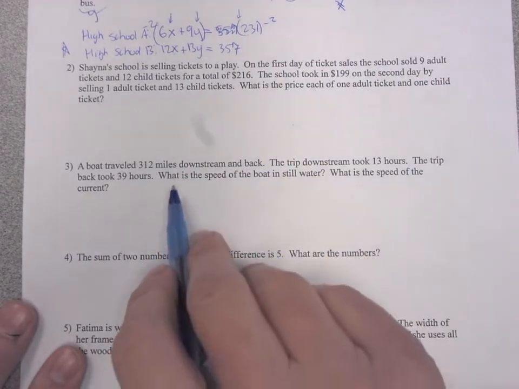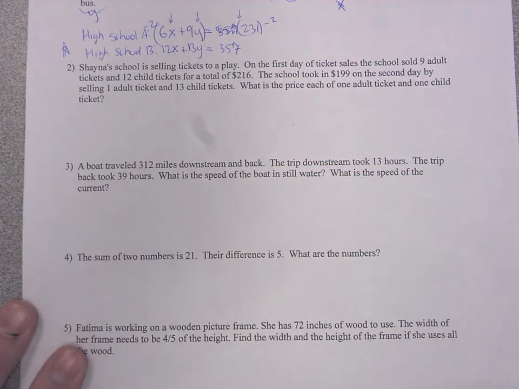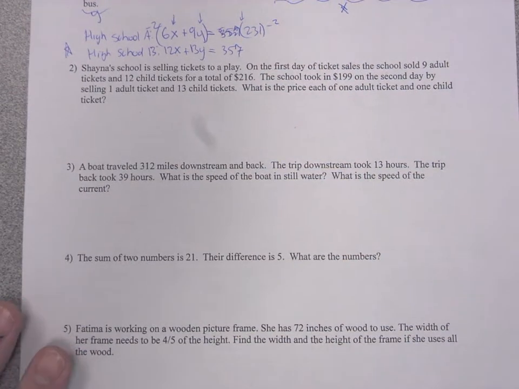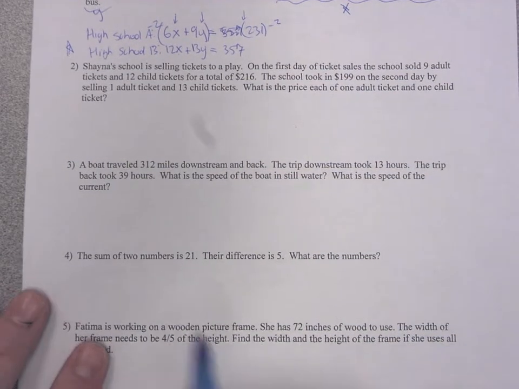This is about a boat going downstream and upstream. Okay, so take a second to read the problem, and maybe even read it more than once, and then we'll talk about it. So go ahead and pause the video now and read the problem. Okay, so coming back from pause, you've just read this problem, you're trying to understand what's going on. Let's take a look at what we got here.